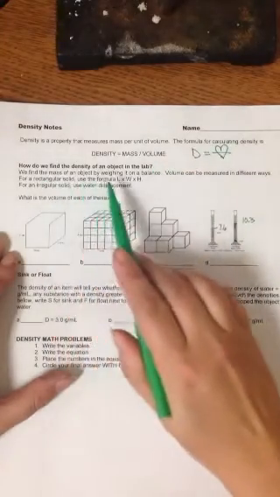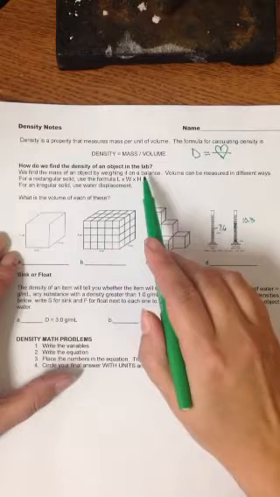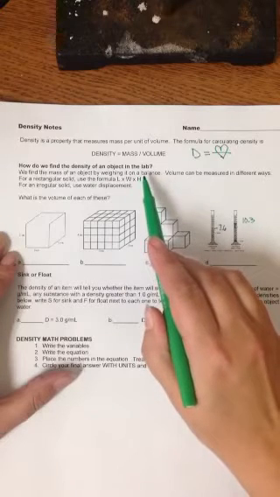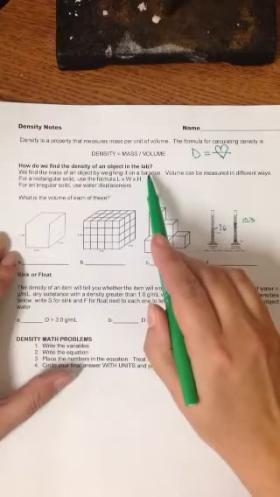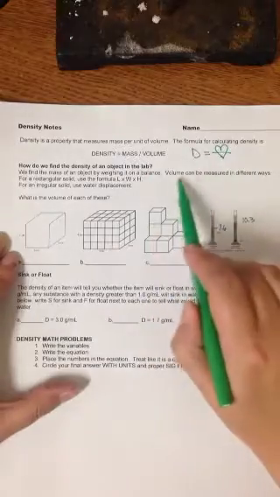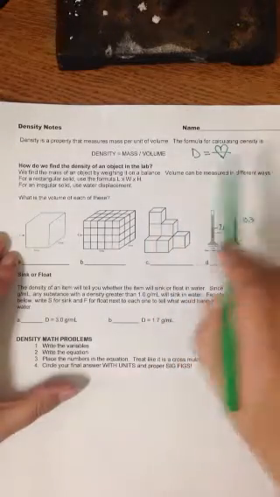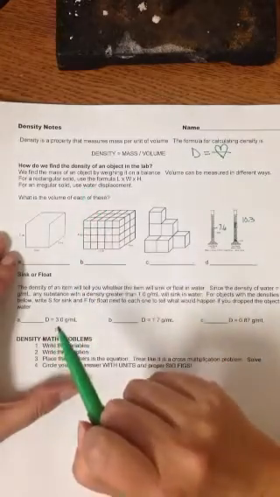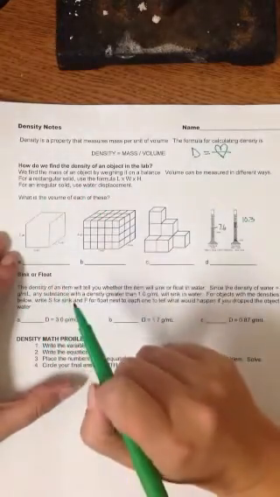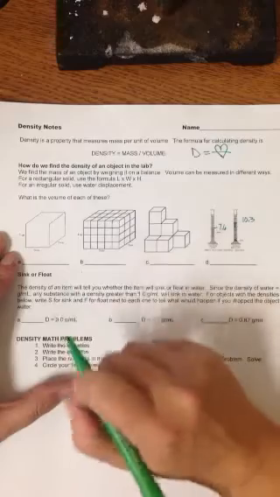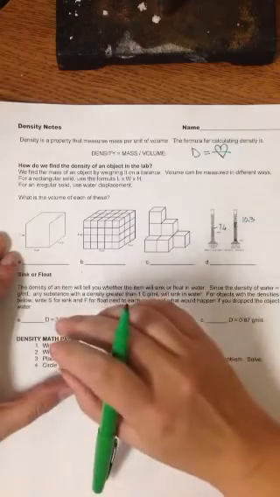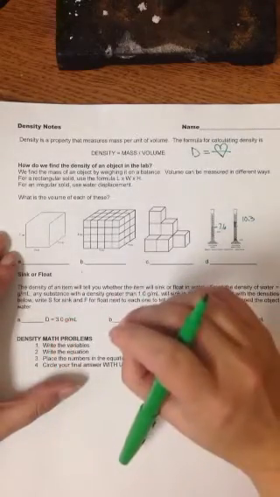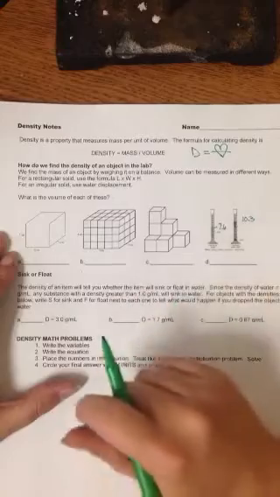We find the mass of an object by putting it on the balance. That's all you do, is you weigh it, and then you record the mass to all the decimal places they give you. Volume can be measured in different ways though. For a rectangular solid, we'll use the formula length times width times height. For an irregular solid, we use water displacement. That means we have a known volume of water, and then we put the solid in, and then we see how high the water goes up.